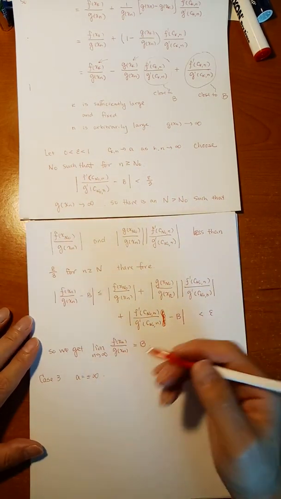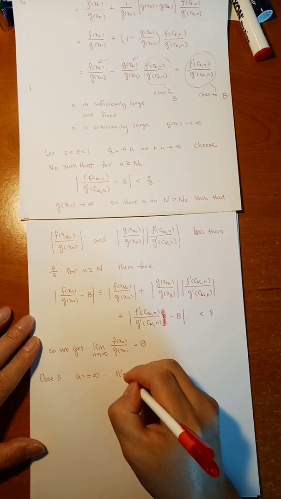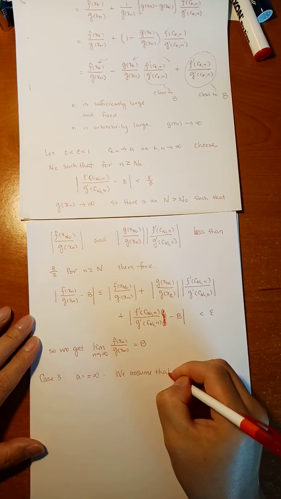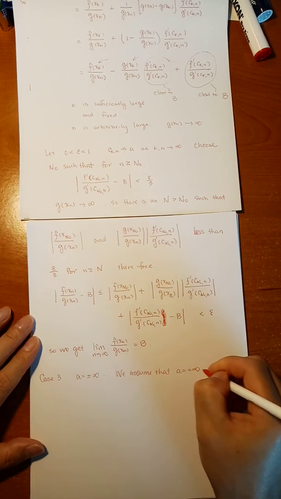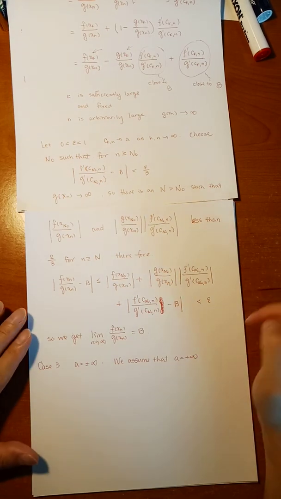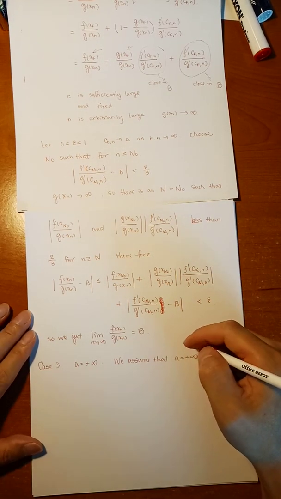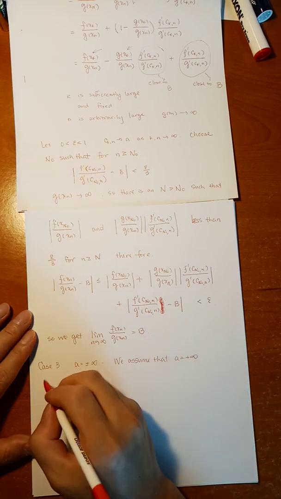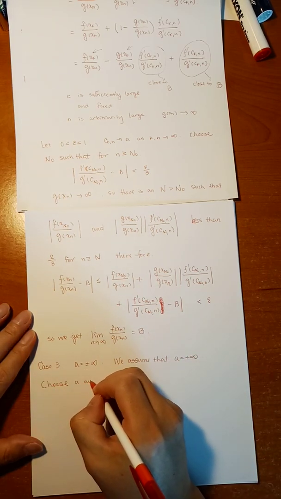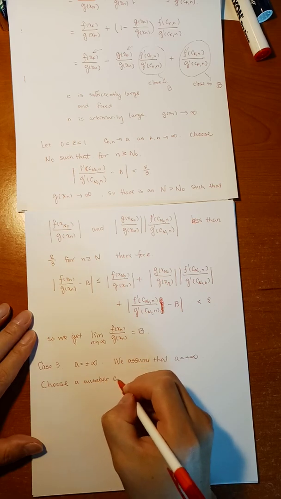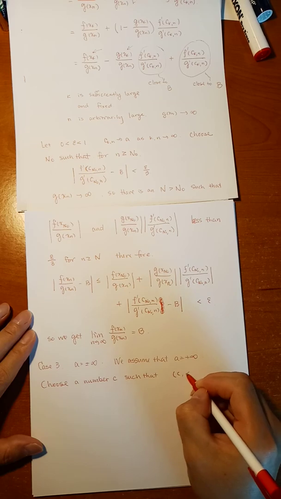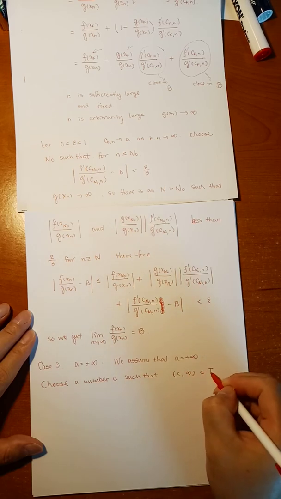Still, we assume that a is plus infinity. If a is plus infinity, then we choose a number c such that the open interval c to infinity belongs to I.